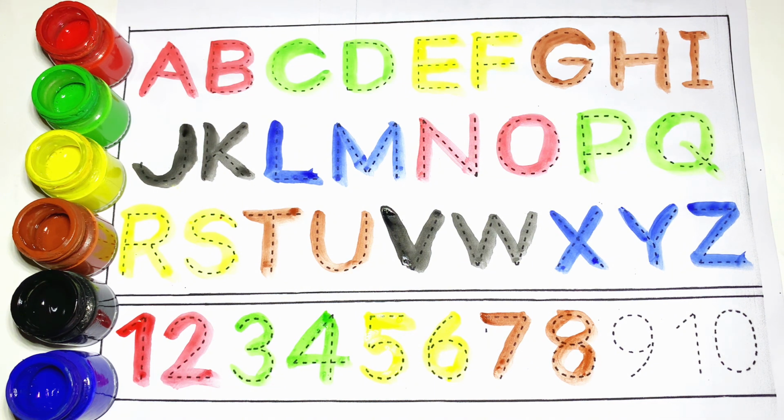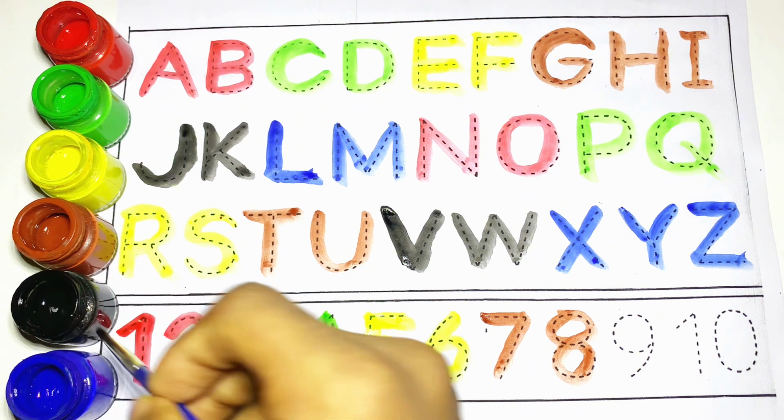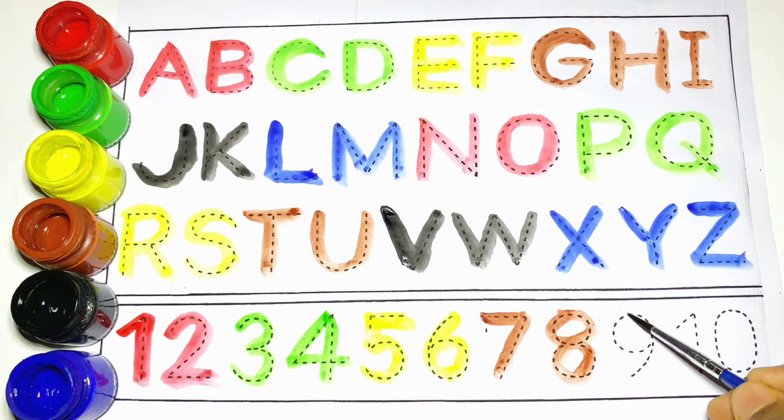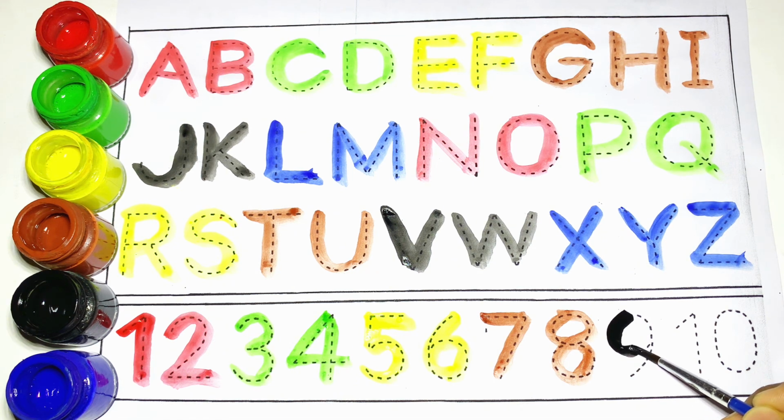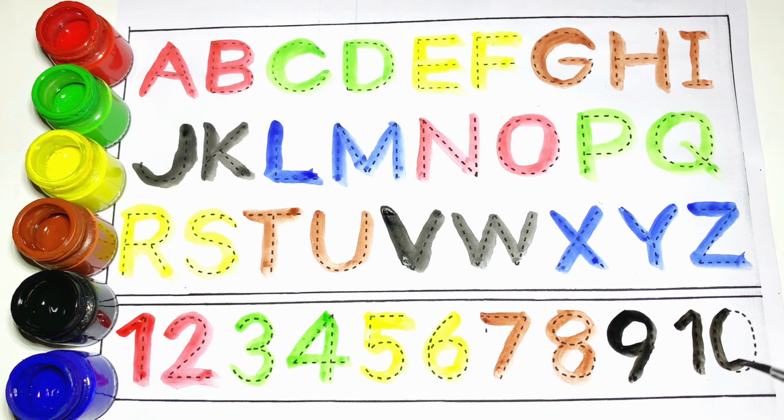Kids, next 9. The numbers of 9. And use black color. Kids, last draw 10. And again use black color.